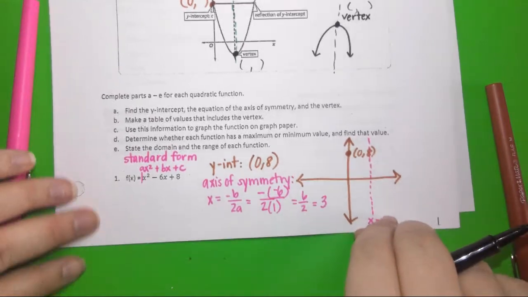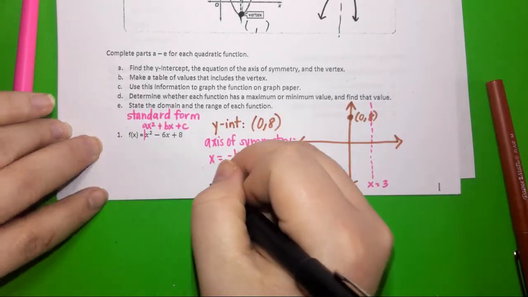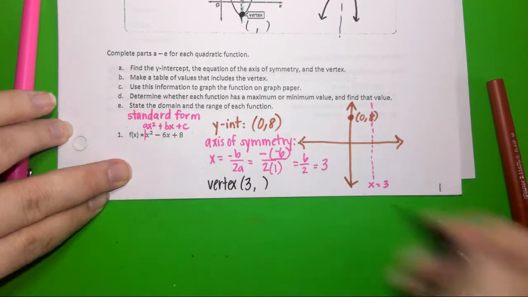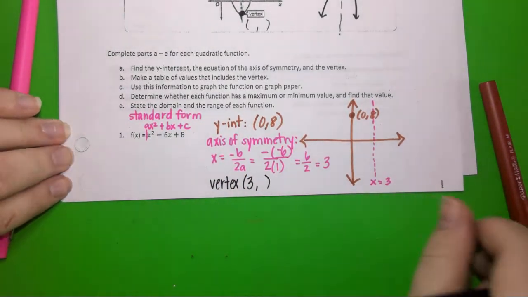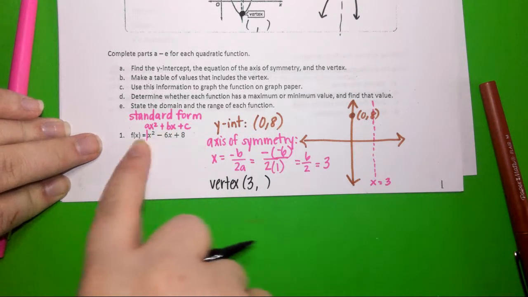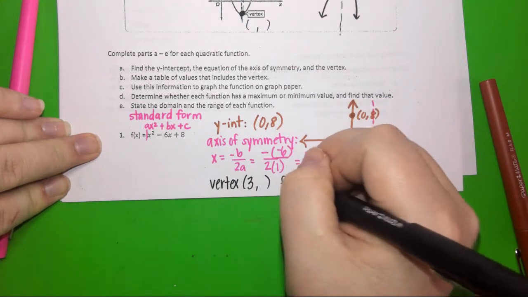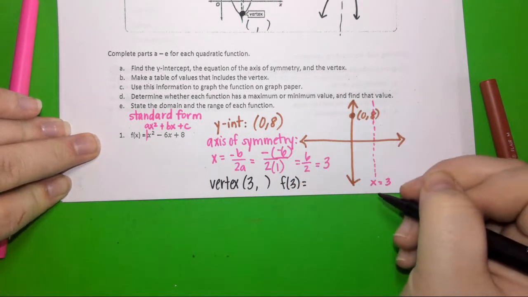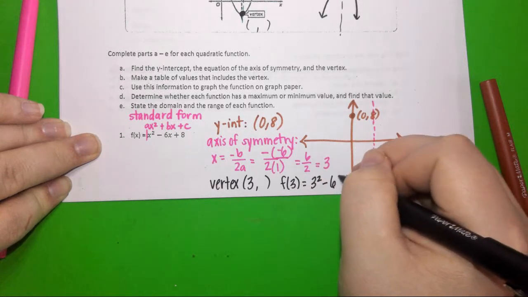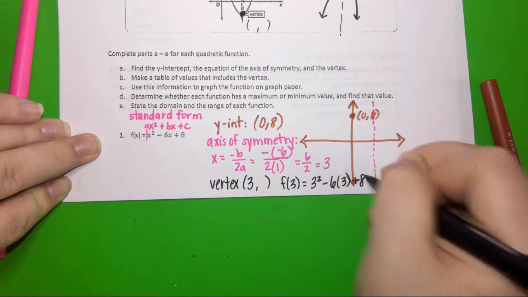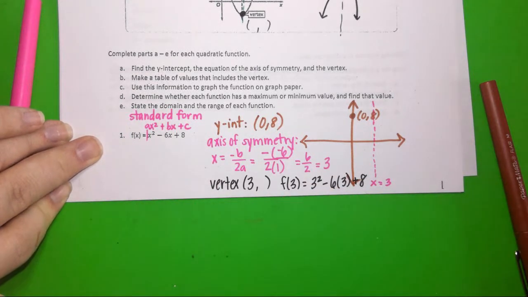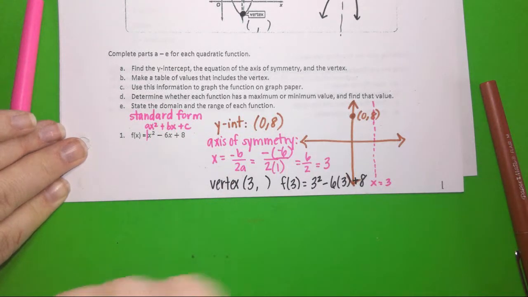So down here, we're trying to figure out our vertex. We know it's 3 something. We've got to figure out the something. We seriously are going to plug in a 3 into our function to see what the y value would be. So we want to know f at 3. So it used to be x squared, now it's 3 squared. It used to be negative 6x, now it's negative 6 times 3, and then plus 8. So literally everywhere I saw an x, I plugged in a 3, and that's going to help me figure out the y coordinate of this vertex.